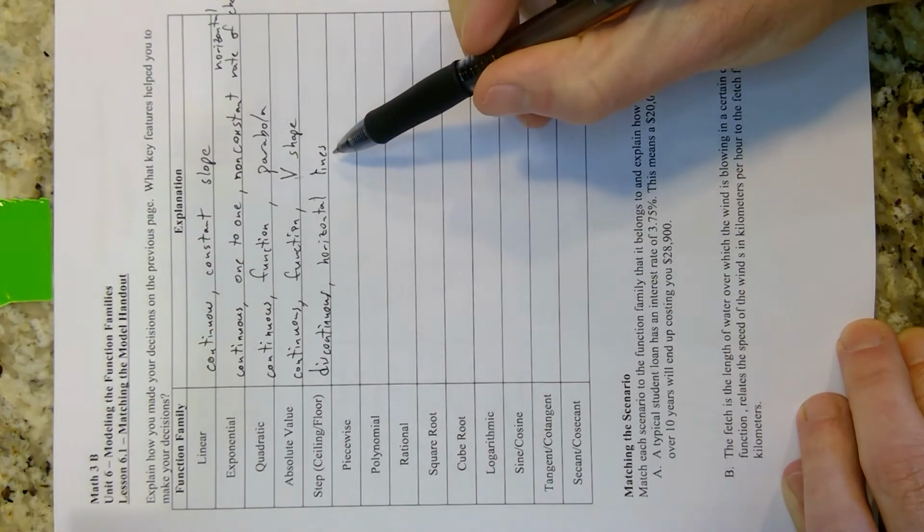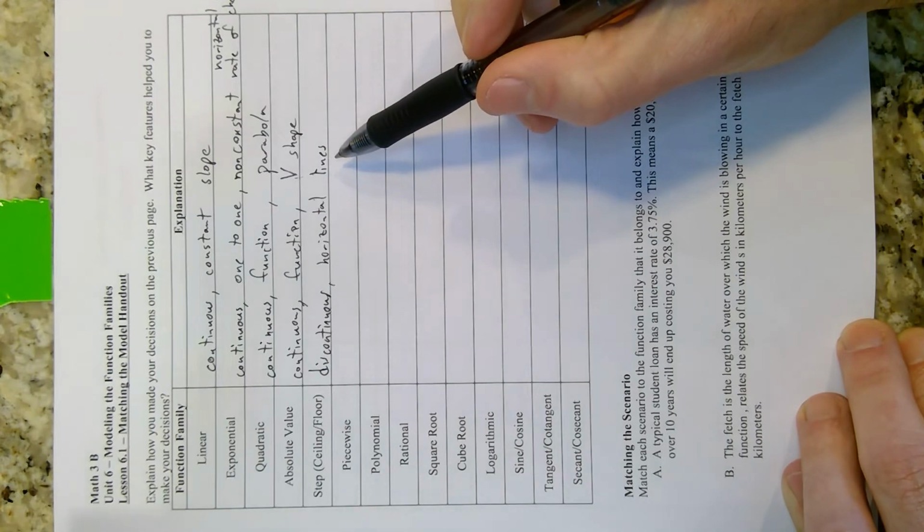And one of the keys, you might say, well, how do I know if it's step or piecewise? Well, the horizontal lines all have to be the same length, and we need to have the same height in between those horizontal lines. That's what tells me it's a step function and not a piecewise function with multiple linear pieces.